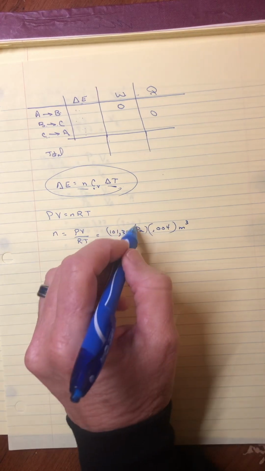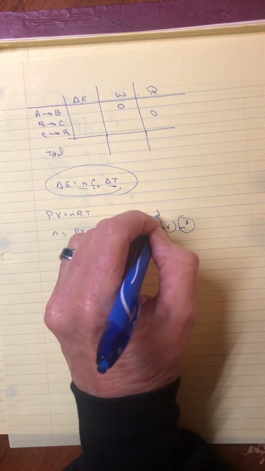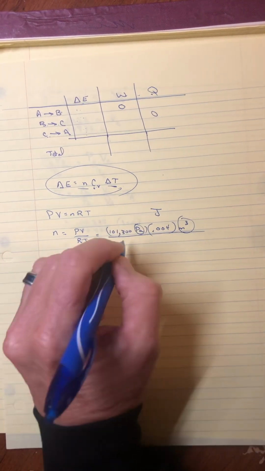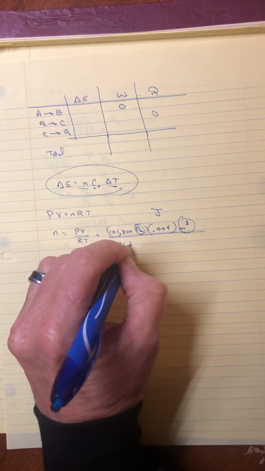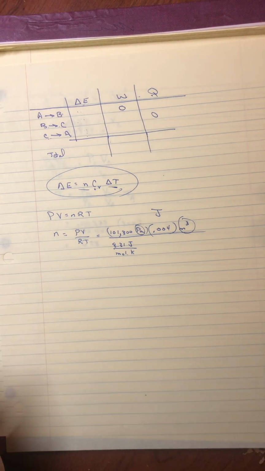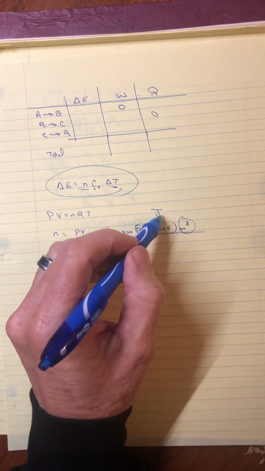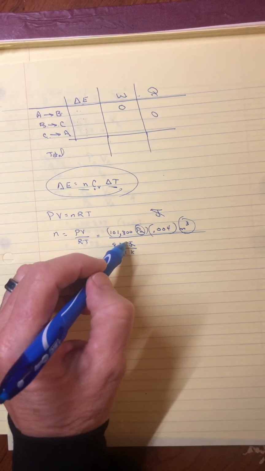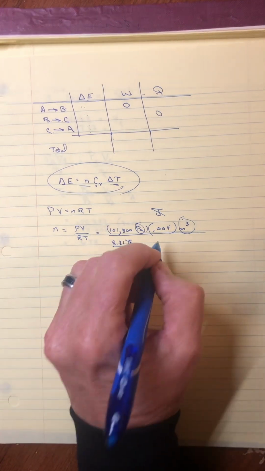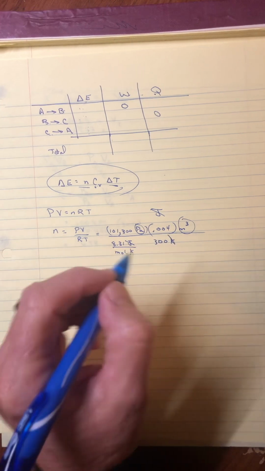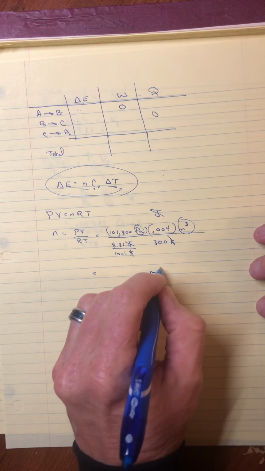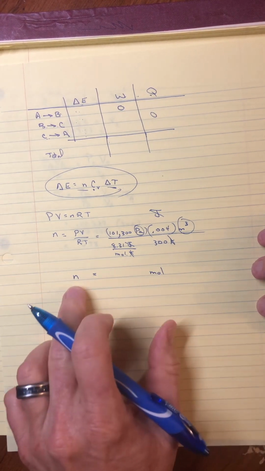And the reason for that is a pascal and a cubic meter come out to be a joule, which is nice because I'm going to use the 8.31 joules per mole Kelvin. And then that way this joule will cancel with that joule. These down here will flip. Well, actually, before I flip that one, let me put in the temperature of 300. So the only unit I have to flip is the mole, and that's good. That's what it should come out to be, units of moles.